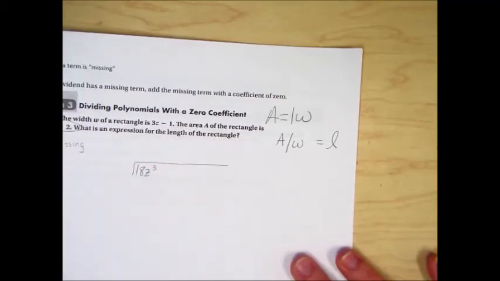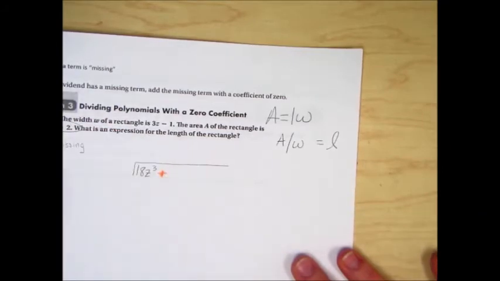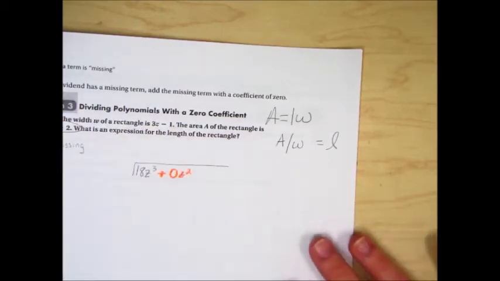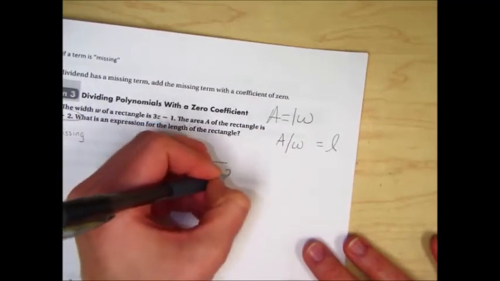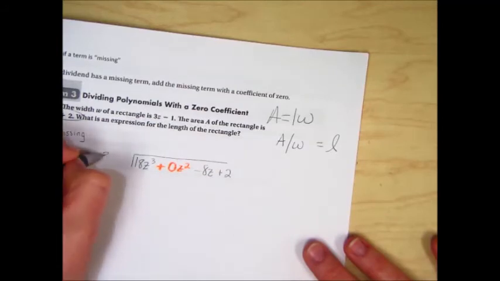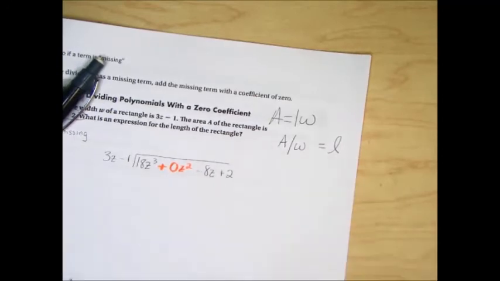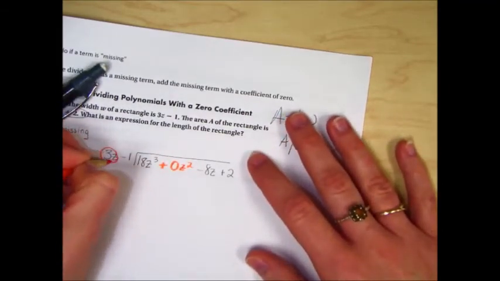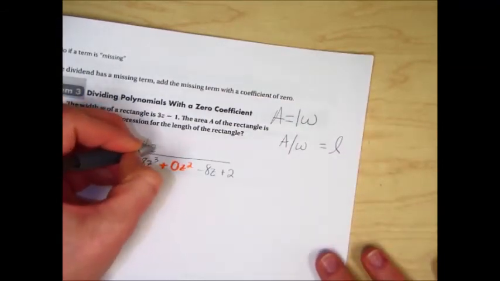Now watch what I'm going to do here. 18z cubed plus, and this becomes very important, 0z squared, because there was no z squared, minus 8z plus 2. On the outside, I am dividing by 3z minus 1. Now go backwards and ask yourself the questions that we've been asking. 3z times what? You're focusing on the first. 3z times what is 18z cubed? Well, I would need a 6 and I would need a z squared.